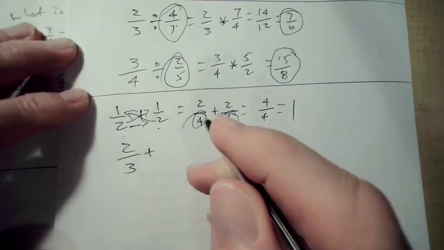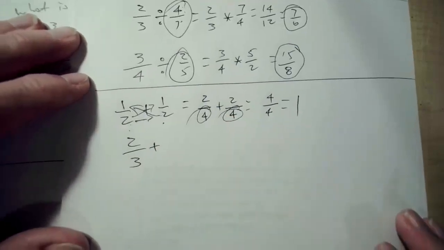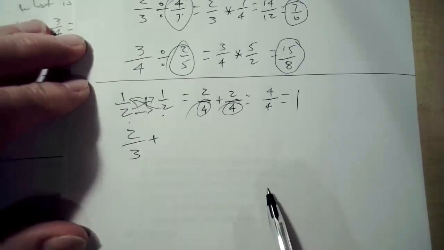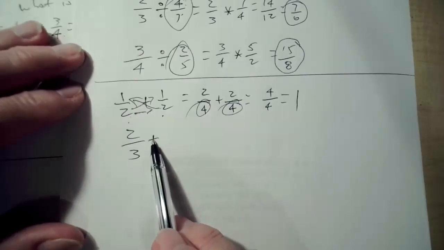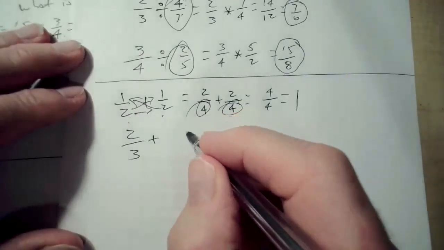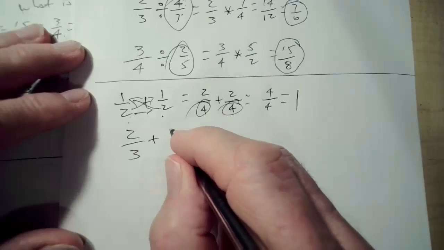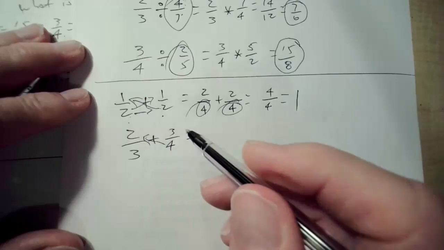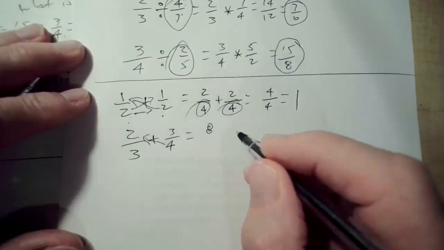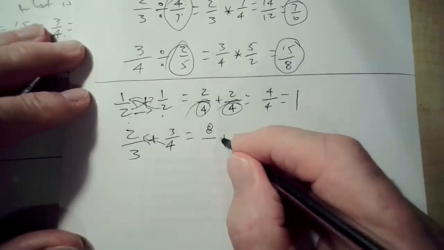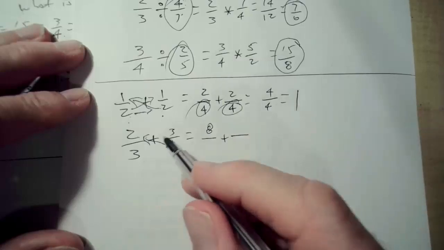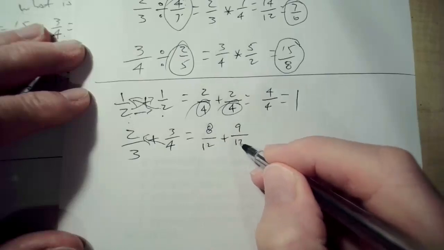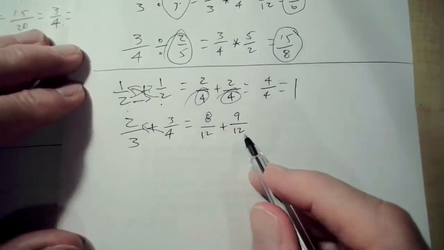Now, if you have 2/3 plus 3/4, the procedure for adding and subtracting fractions is exactly the same, except of course you're going to subtract the numerators rather than multiply. Again, cross multiply. 4 times 2 is 8 over, and 3 times 3 is 9 over 12.